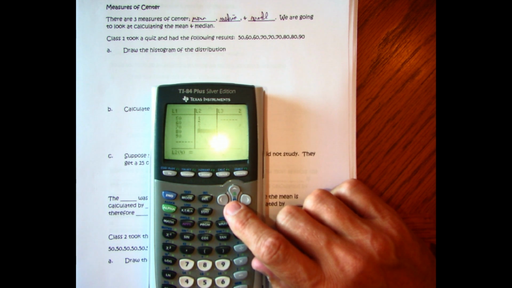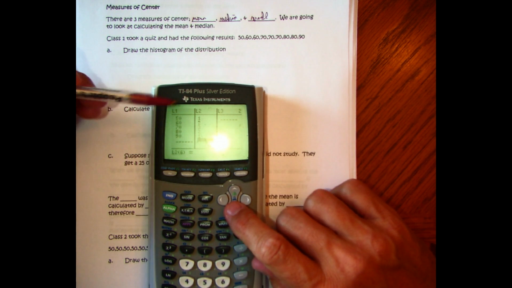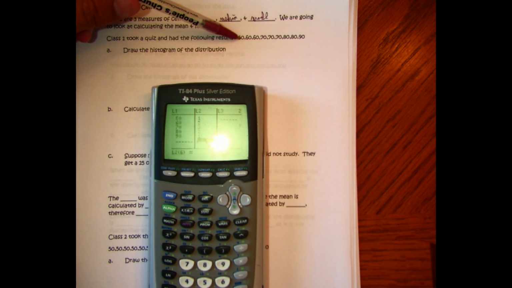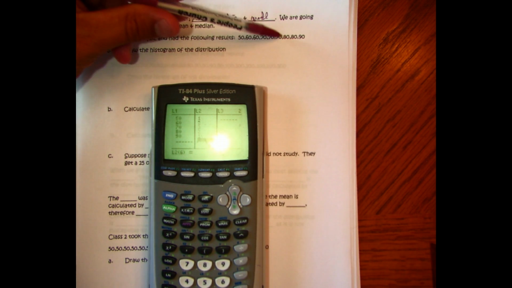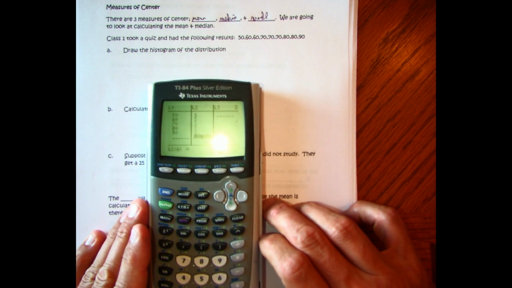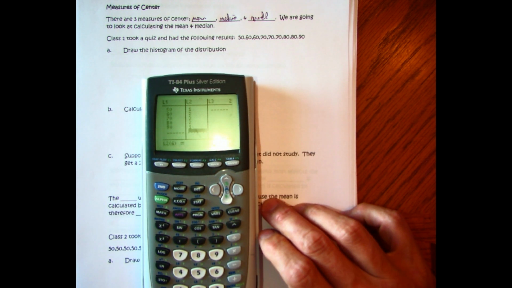These are the values, and this is the frequency that they occur. So there's 1 50, 2 60s, 3 70s, 2 80s, and 1 90, and that's all I'm putting in, so I don't have to type them all in.